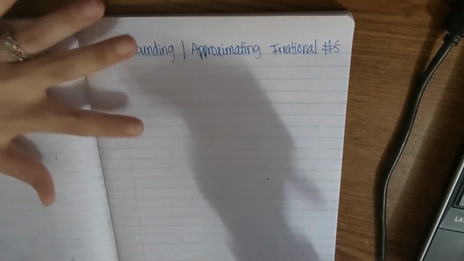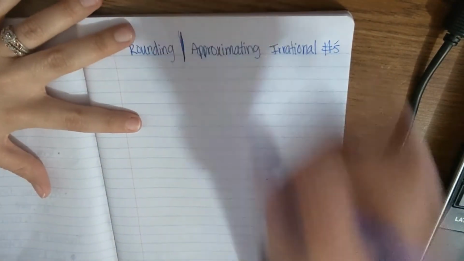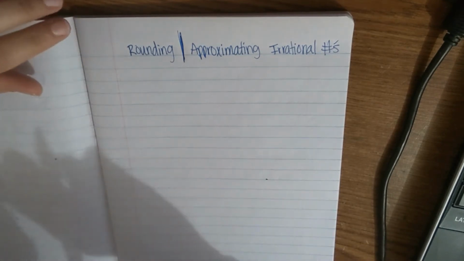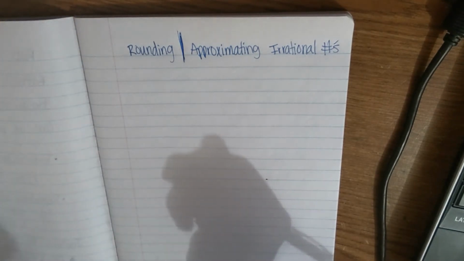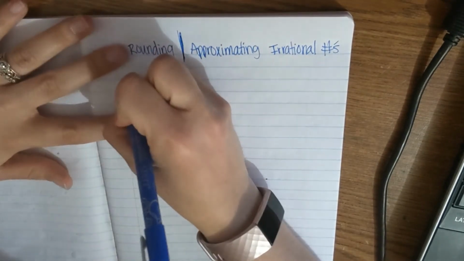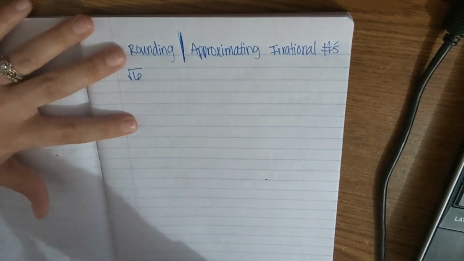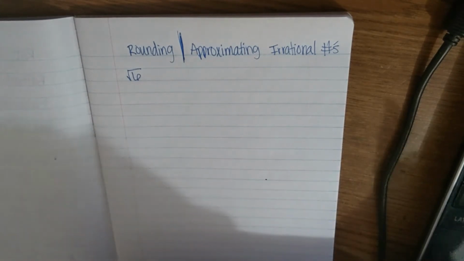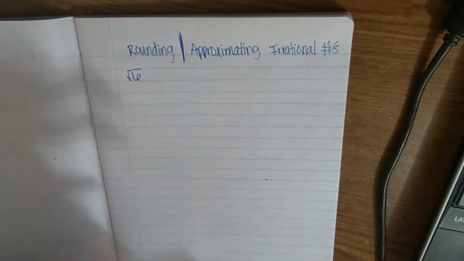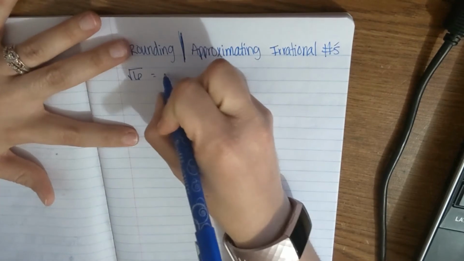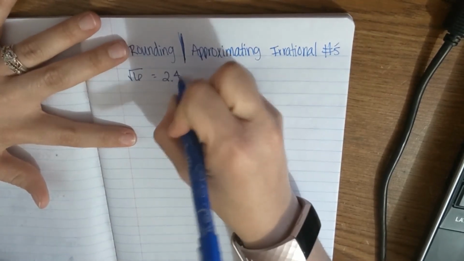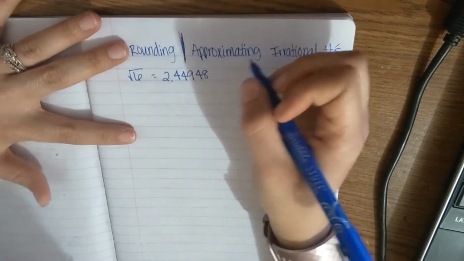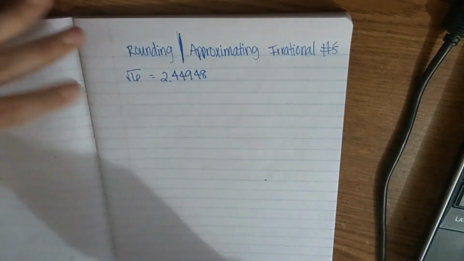Okay, so we're going to be rounding or approximating irrational numbers. So what you would do if you had your calculator, you would type in the square root of 6, and we're going to put that on a number line. So when I put the square root of 6 in my calculator, I get 2.44948, and then it keeps going.